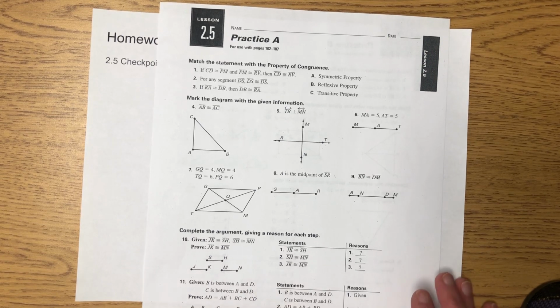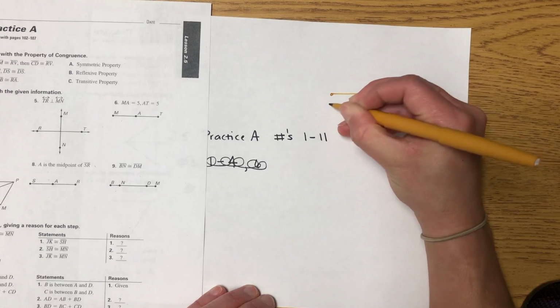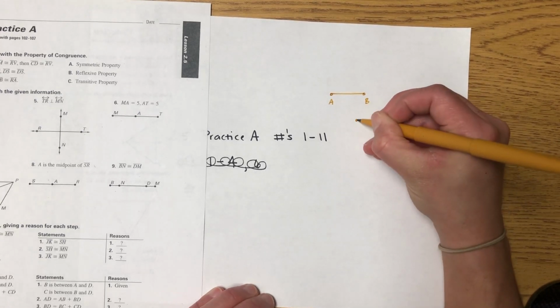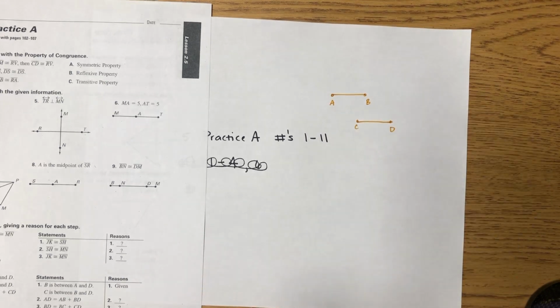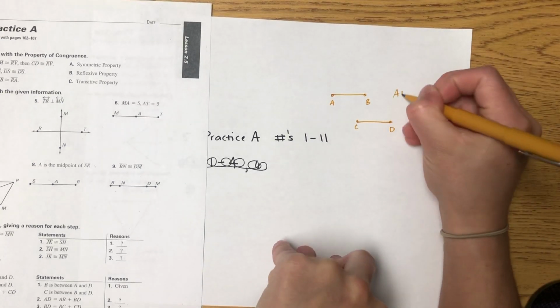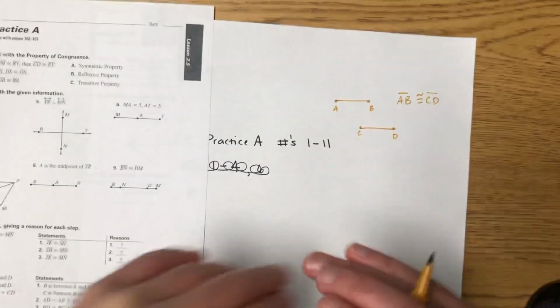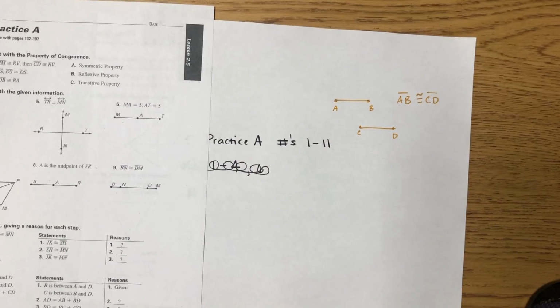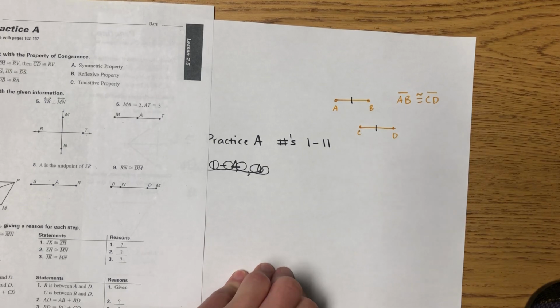So remember, if I told you that line segment AB and line segment CD are congruent with one another, then how would I represent that? Well, I would represent that with a dash. So I would put a dash here on AB and I would put a dash here on CD.